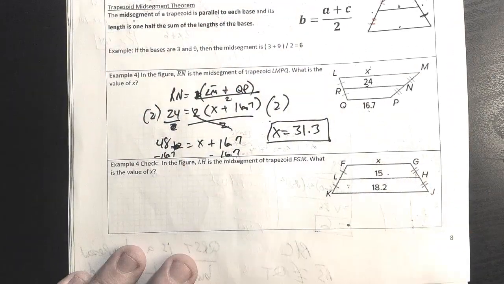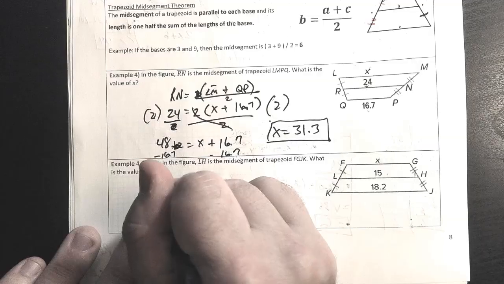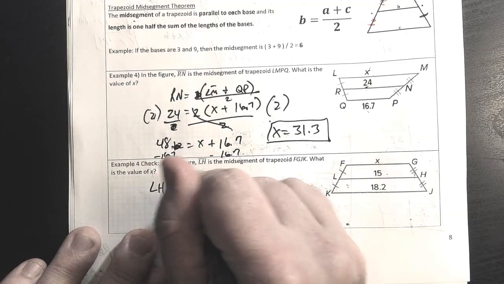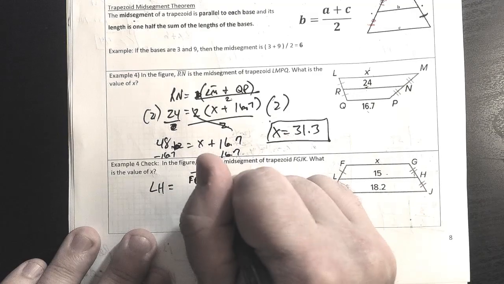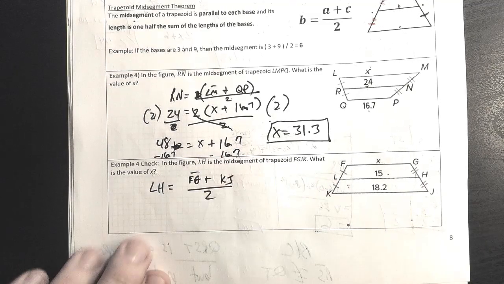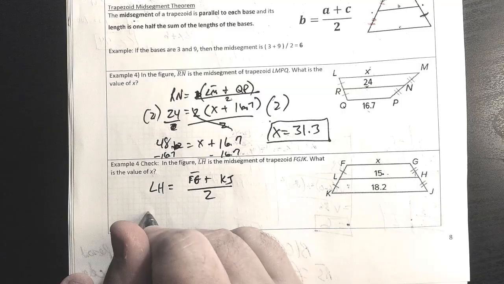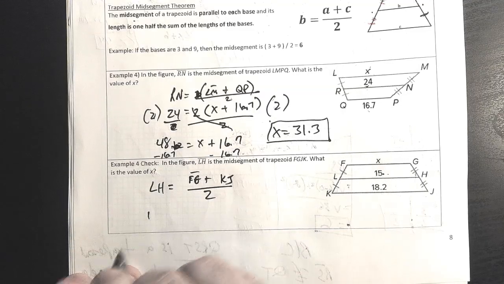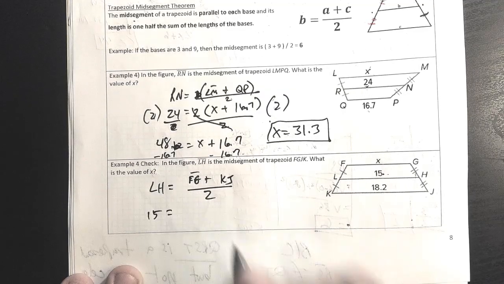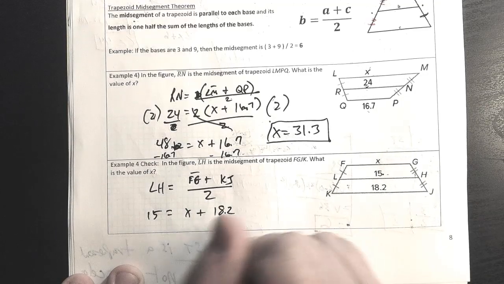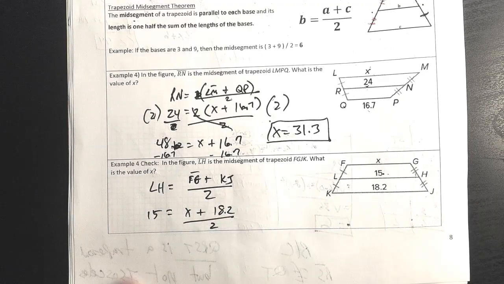Below, I'm just going to go ahead and show you the formula. So this is your mid-segment. Mid-segment equals this guy, FG, plus the bottom guy, KJ, divided by 2. So you have this, just plug it in. 15 equals x plus 18.2, divided by 2. So you're going to solve for x on that one.